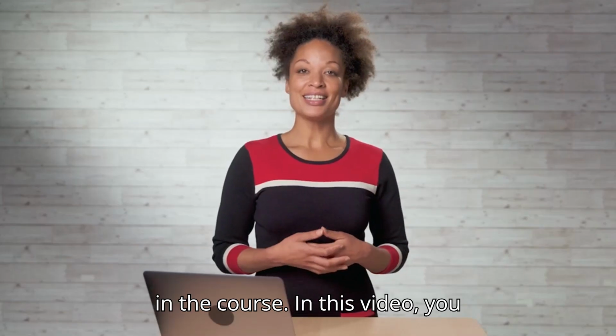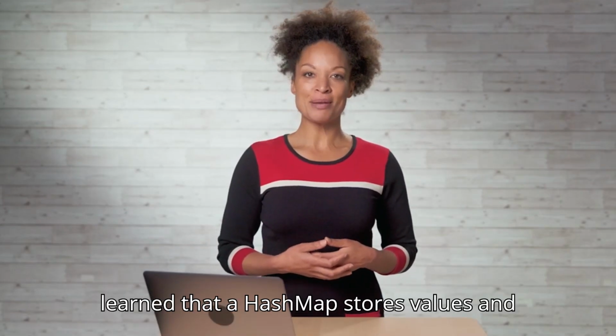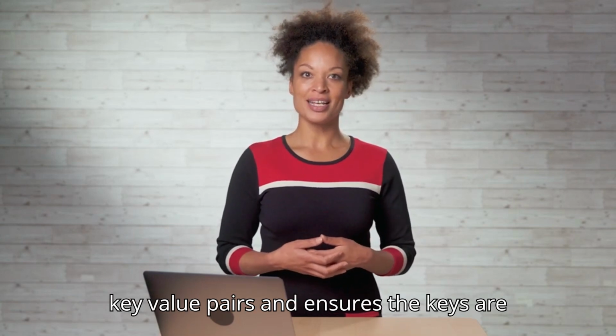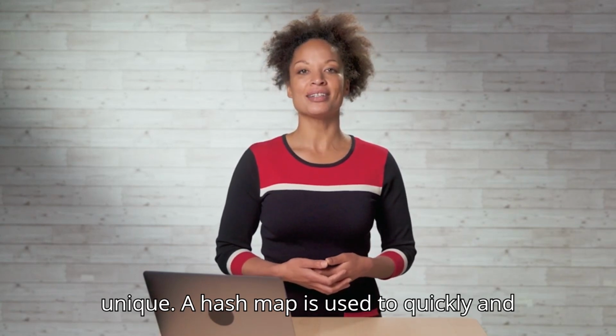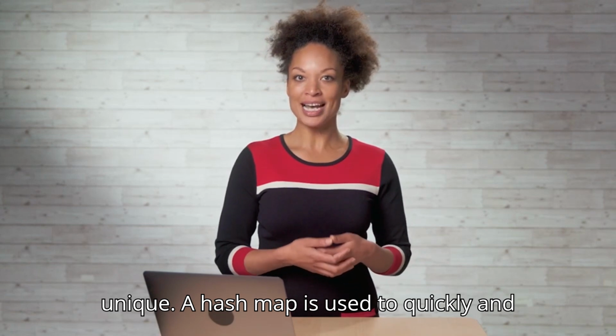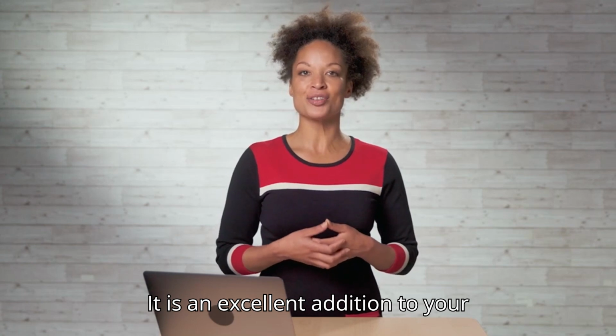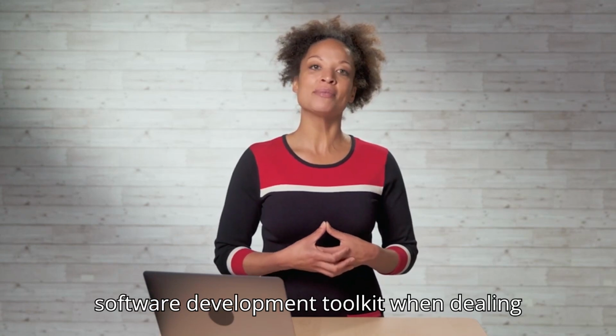In this video, you learned that a hash map stores values in key value pairs and ensures that keys are unique. A hash map is used to quickly and efficiently look up values by their keys. It is an excellent addition to your software development toolkit when dealing with large amounts of data.